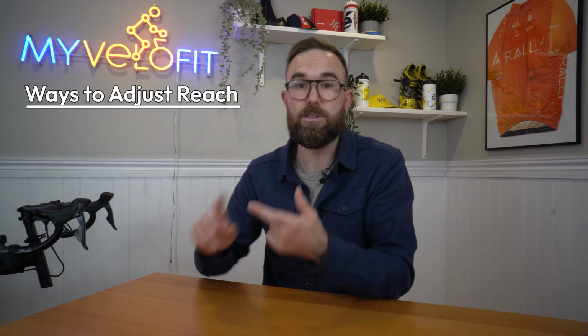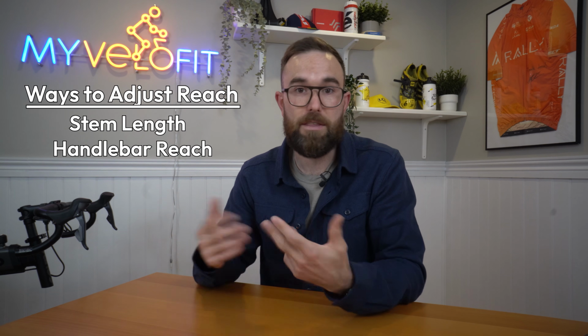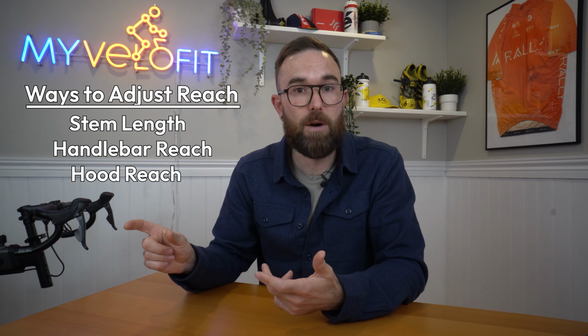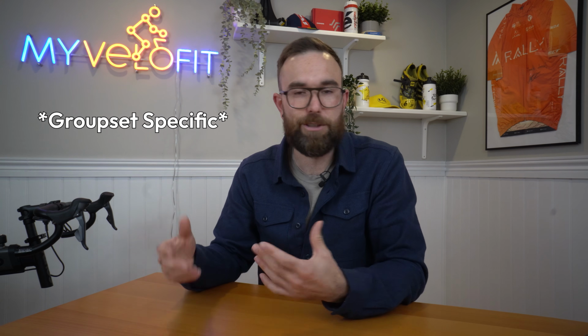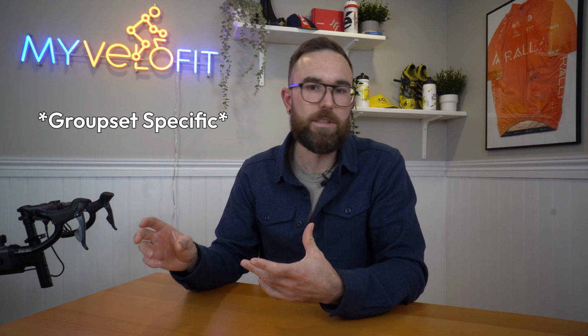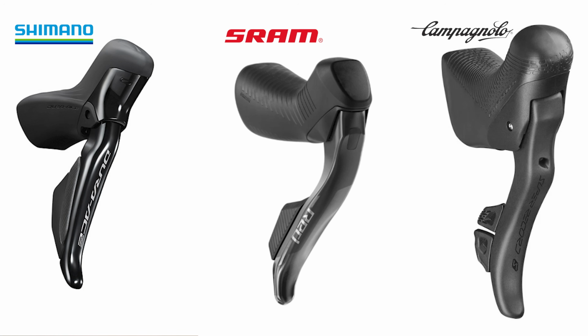And then again, on drop bar bikes, the main thing we want to think about as well is that every different handlebar has a reach, and you can also adjust your reach through swapping out the handlebars. So you've got stem length, handlebar reach, and then the final one is the hood reach. And this is not one you can adjust really unless you're changing the group set, but it's just important to know because every group set has a slightly different reach.